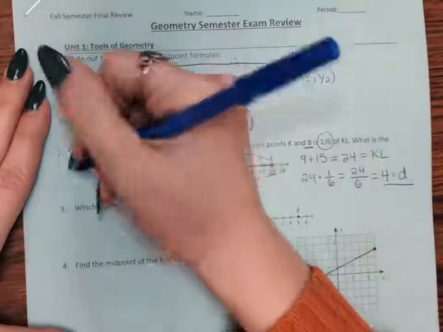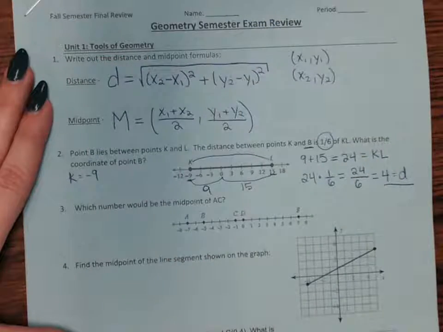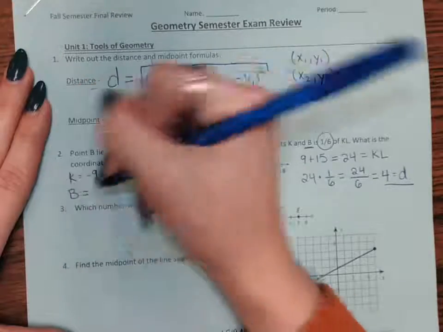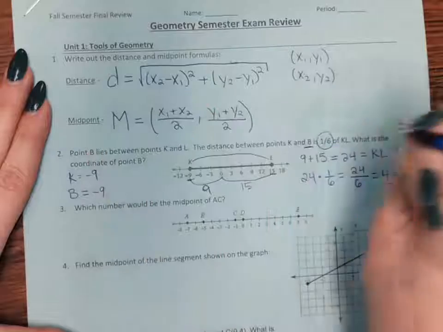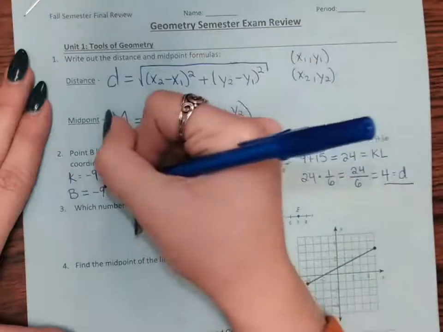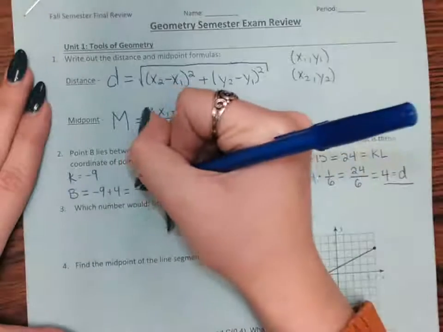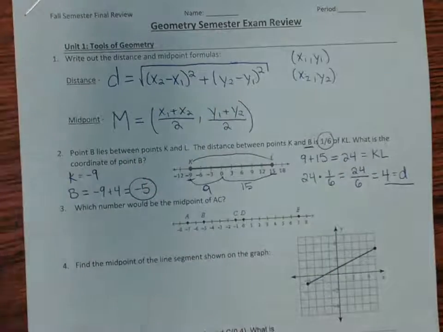So I know K is at -9. So to find B, I'm just going to take -9 and add my distance of 4, which gives me the location of -5. So point B is located at -5.